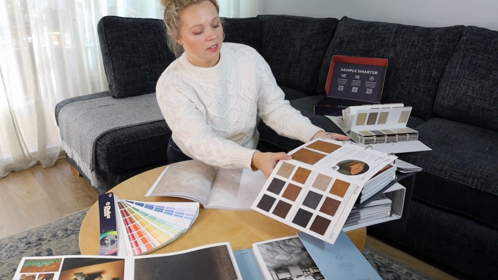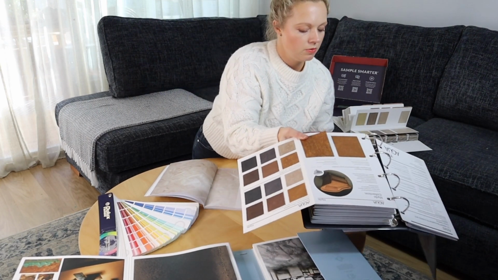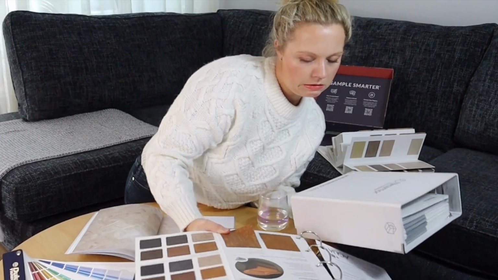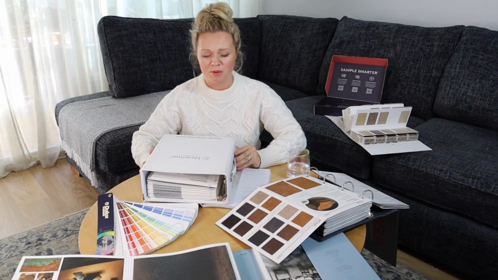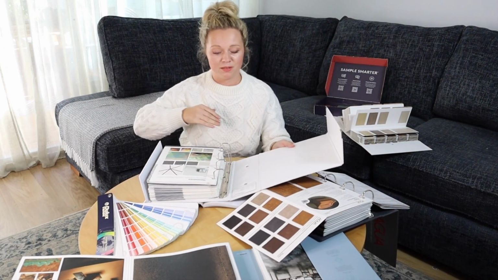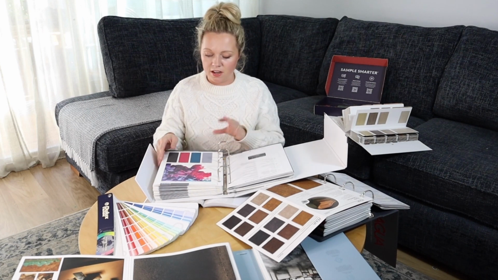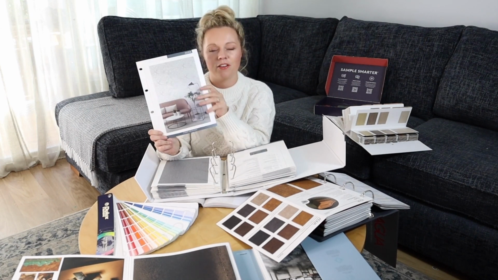For wallpaper, it is a very much similar story. I'm just gonna grab this one. I've got probably an outdated book over here because I've not really updated my books in absolute ages. So, wall coverings, what have we got? Let's take this one for example.